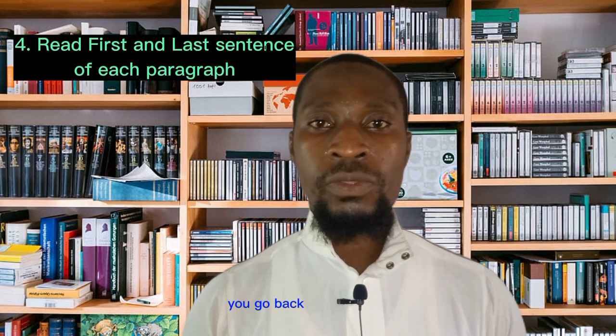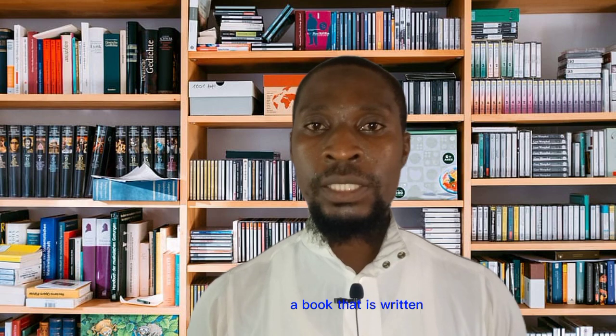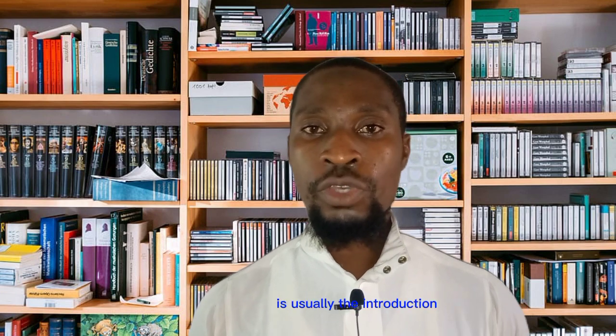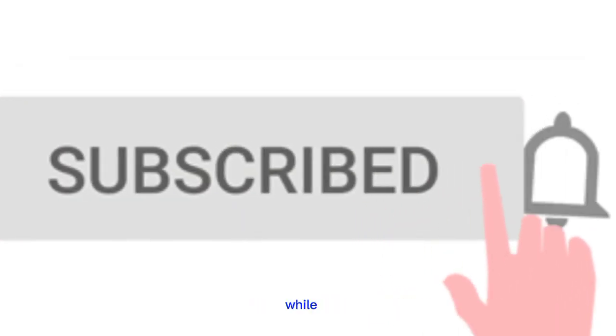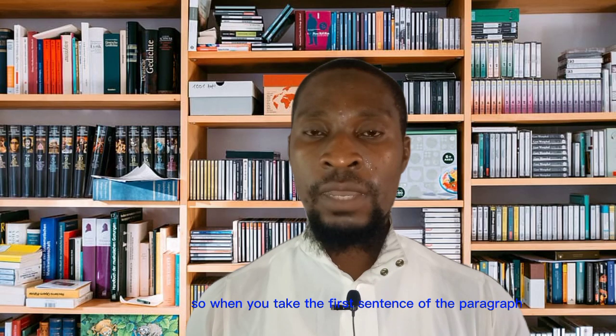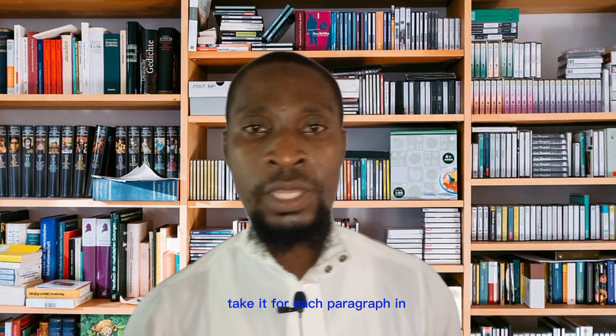Then number 4, you go back to the beginning of the book. Now what you are going to do is, a book that is written by an experienced author will have the first sentence of the paragraph usually as the introduction to the content of that paragraph, while the last sentence will sum up the information contained in that paragraph. So you take the first sentence of the paragraph and the last sentence of the paragraph, and do it for each paragraph in that chapter.